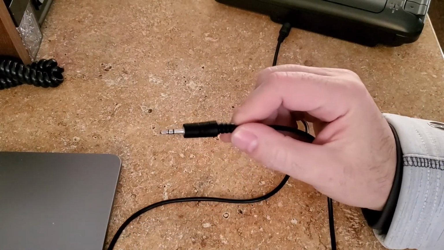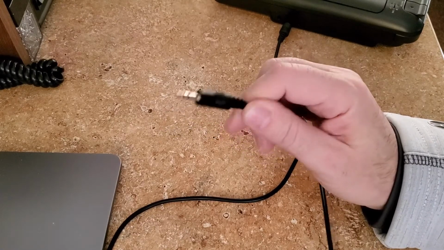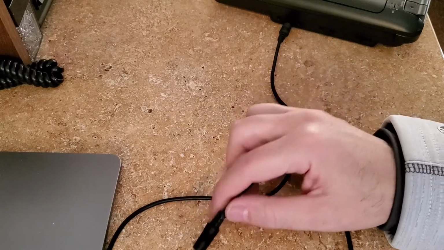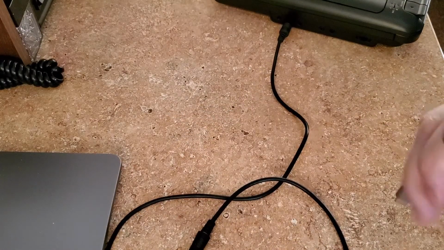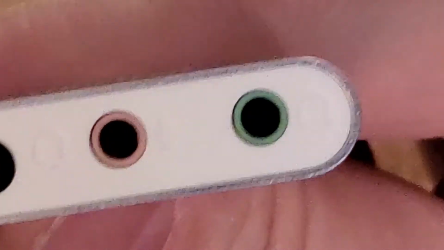Now my computer does not have an input for a microphone, and it only has a headphone jack. So I need to use something different. This right here, little piece of technology. Let me zoom up on it.